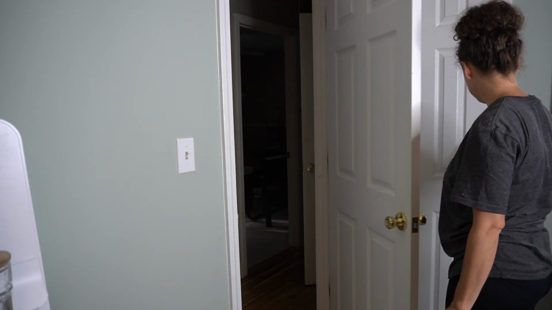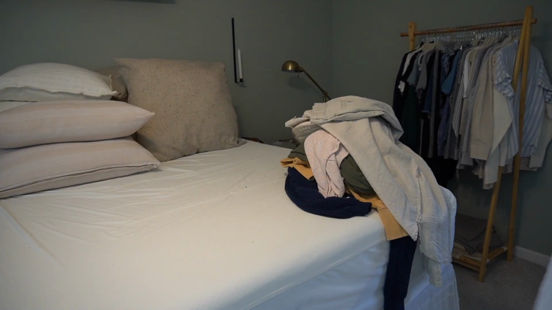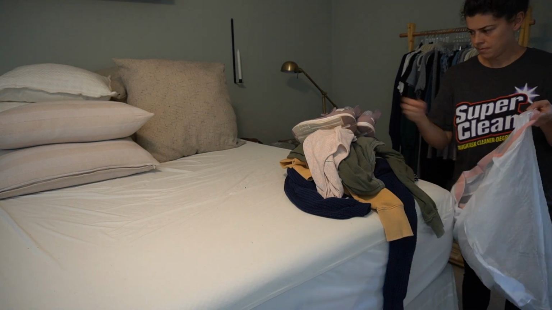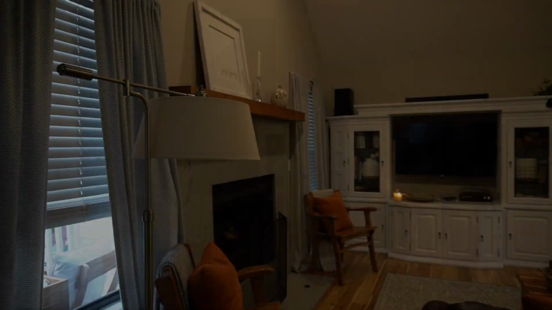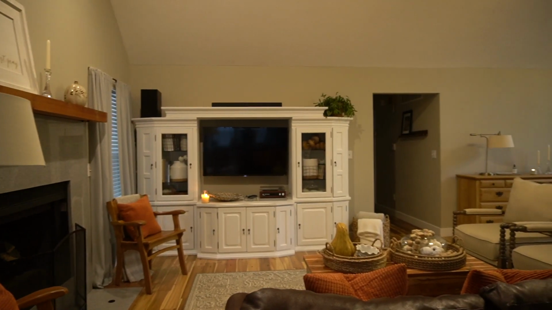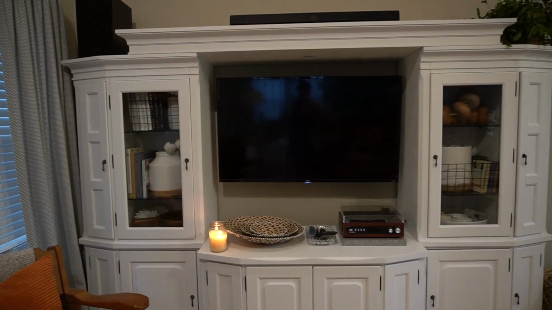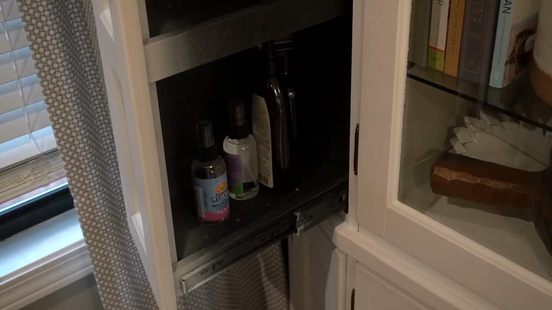Alright, so the last space that I'm going to show you guys is a space that is already organized. I purchased this entertainment center for $50 off of Facebook Marketplace, and then we sprayed it with a white paint, and it functions wonderfully for us. We are able to store so many things in here, so I'm going to kind of go through those things with you now. In this side door here is where I house all of Bruno's coat sprays that I'll spray on him in between washes.